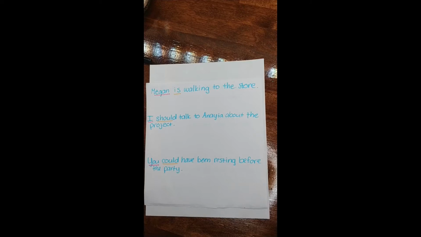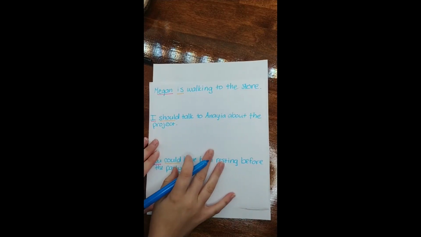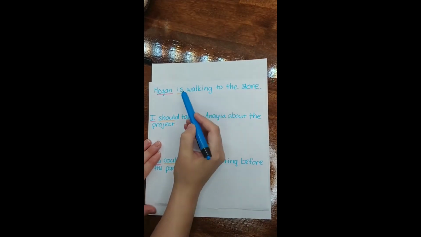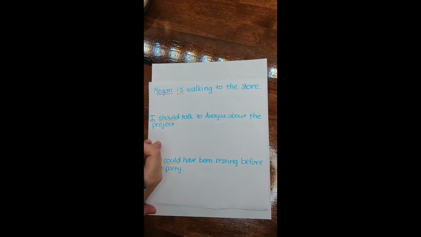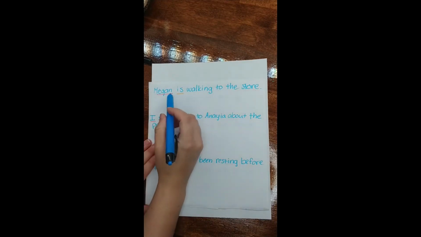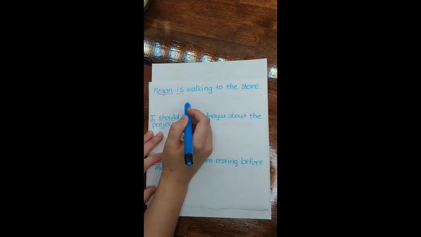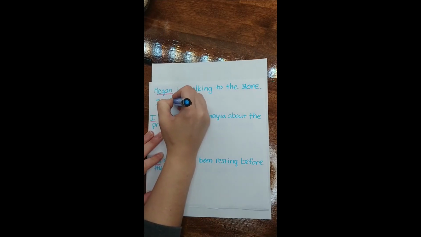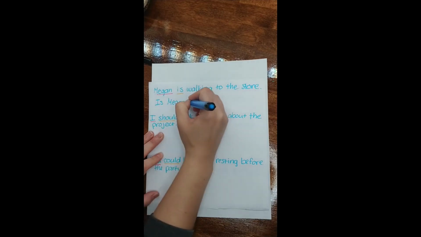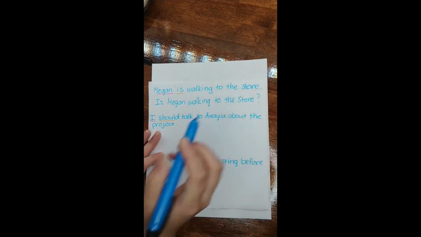And so inversion is simply taking the auxiliary and switching it with the subject. So "Megan is walking" turns into "Is Megan walking?" Now it's a yes/no question.